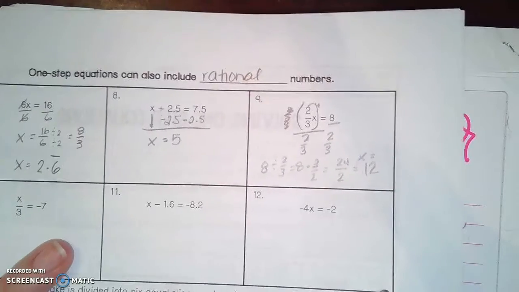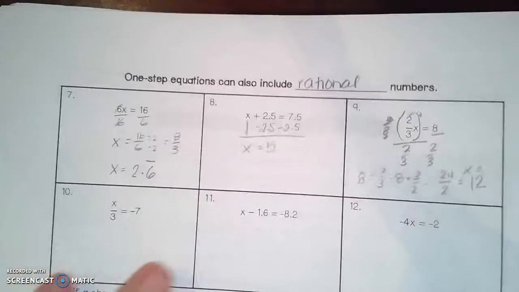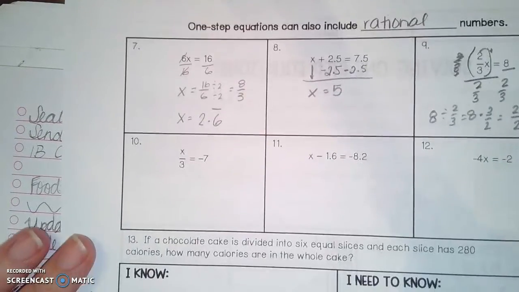Okay, so making sure that, remember, when you divide by fractions, you have your keep, your change, and your flip. So this is where we're using all of those tools and strategies that we learned along the way to get where we needed to be.